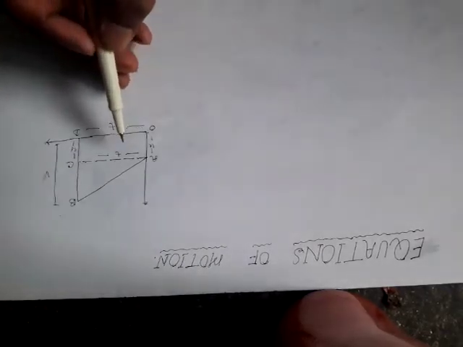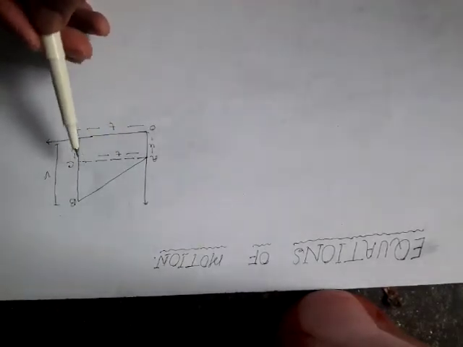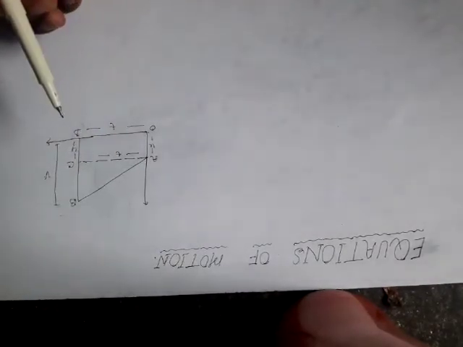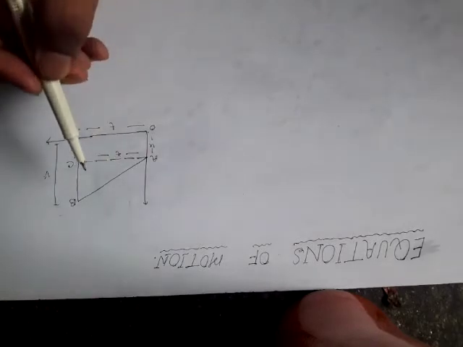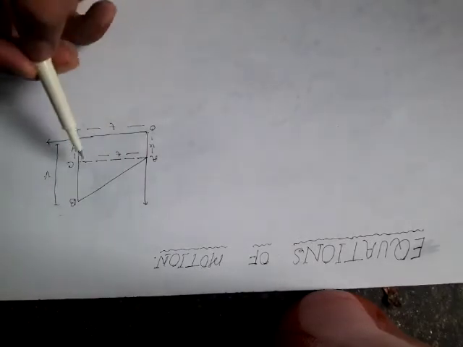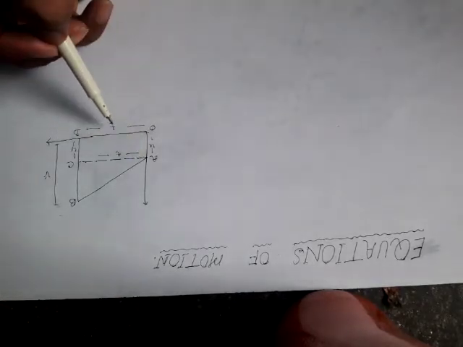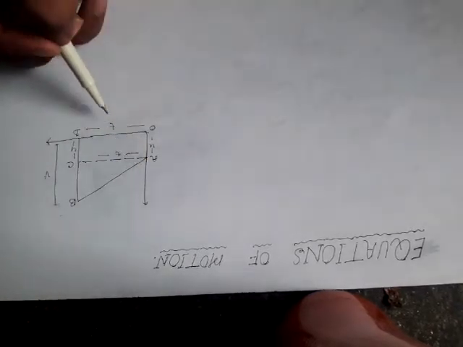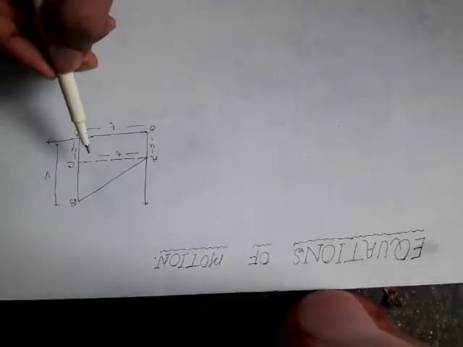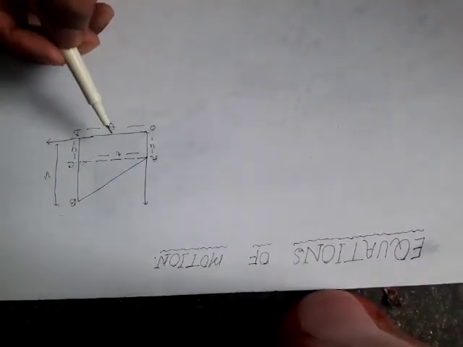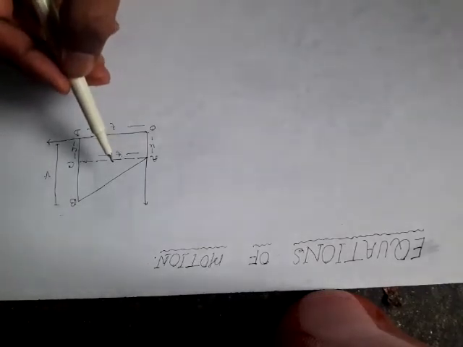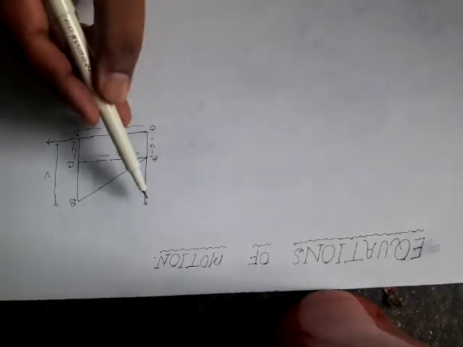First of all, in order to understand this graph, we should come to one conclusion: all the equations of motion can be derived from the velocity time graph. The velocity time graph always gives the acceleration. So in the velocity time graph we are getting acceleration, and the equation of motion is also concerned with that. One thing you have to keep in your mind is that acceleration is always obtained from the velocity time graph. This is the velocity time graph.